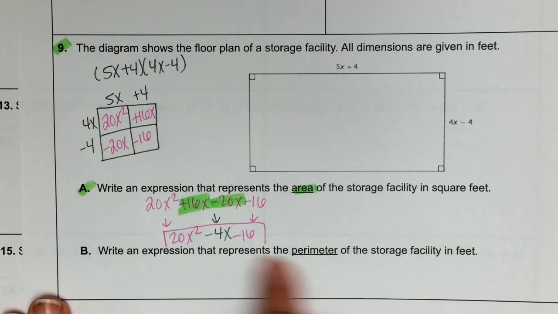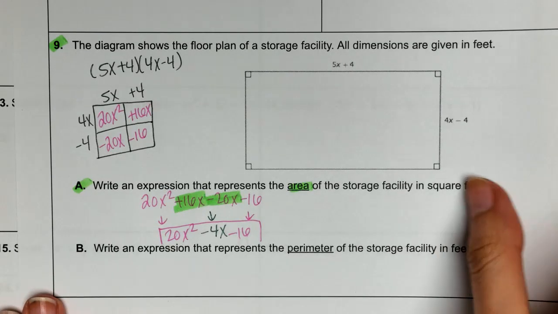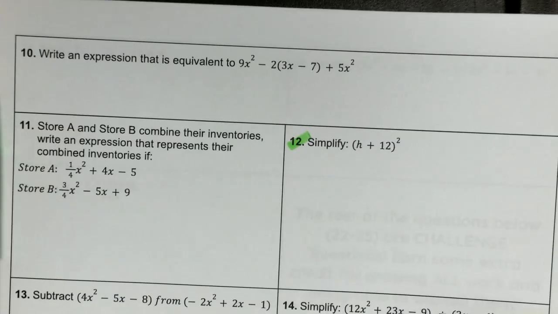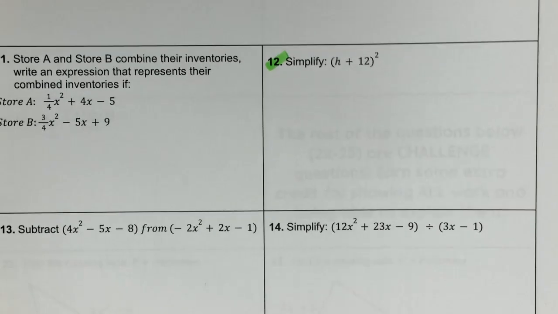Like I said, part B will be solved in a different section of your videos. So we're going to move on to example 12.